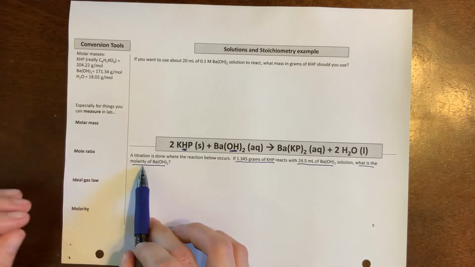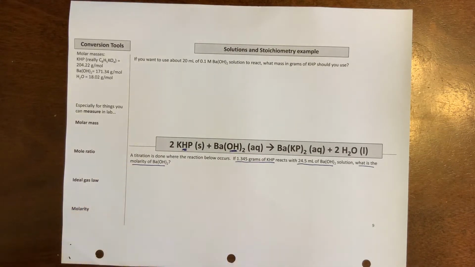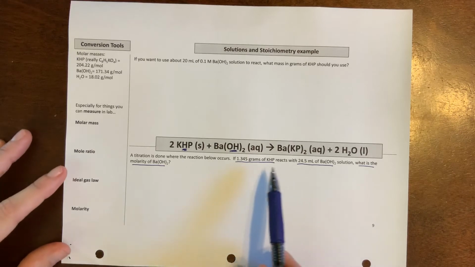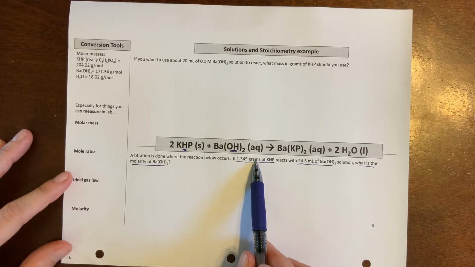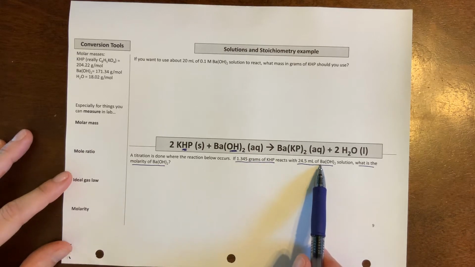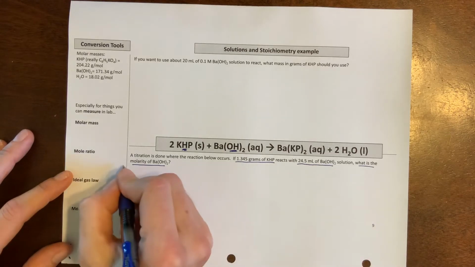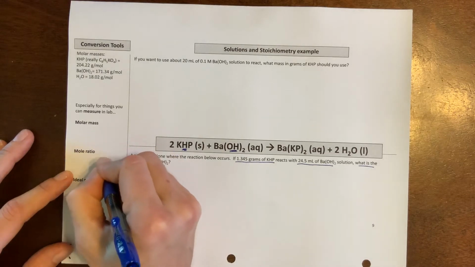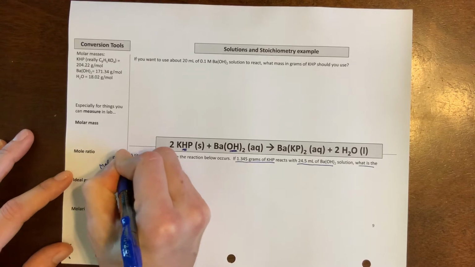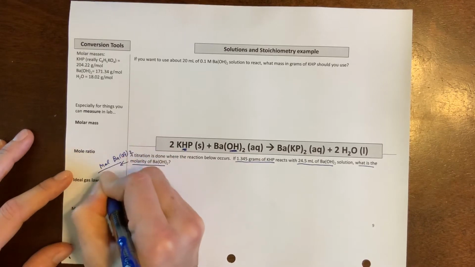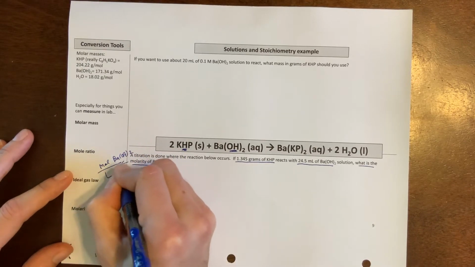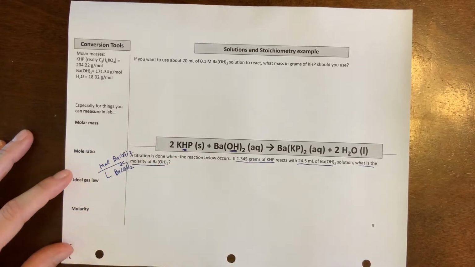And I see molarity is in play here. I'm going to have to think through, kind of strategize this a little bit, and then get to my answer. So I'm given grams of KHP and mL of barium hydroxide. It's asking for the molarity of barium hydroxide. So I know that means I'm going to need moles of barium hydroxide over liters of barium hydroxide.